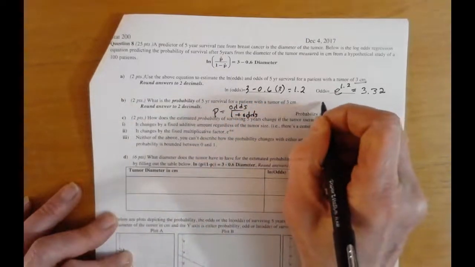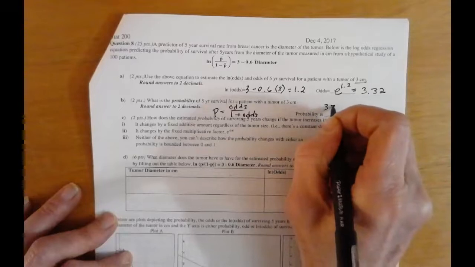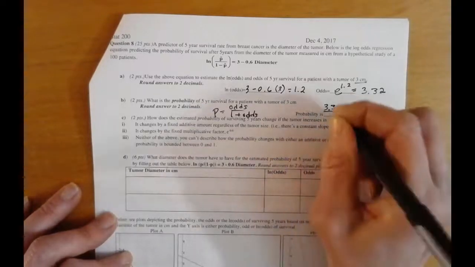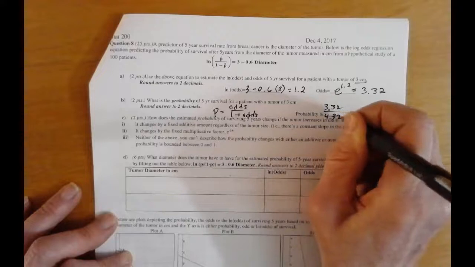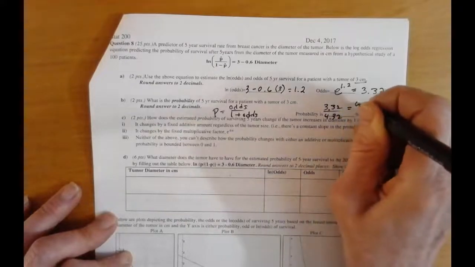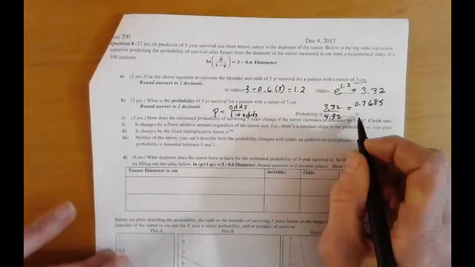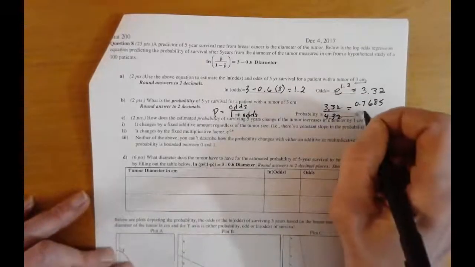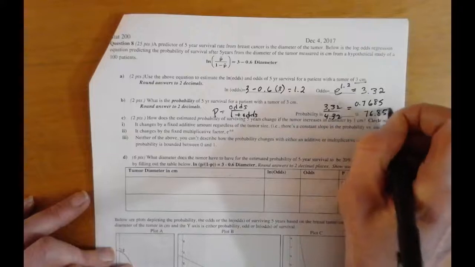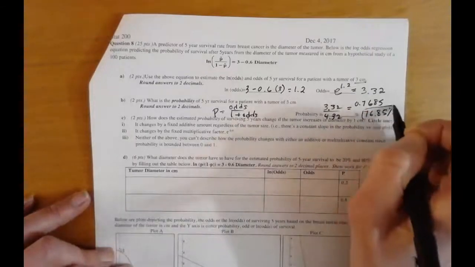So we have 3.32 over 4.32, which is equal to 0.7685. Oh, there's a percent sign here, so 76.85%. So that's our answer.